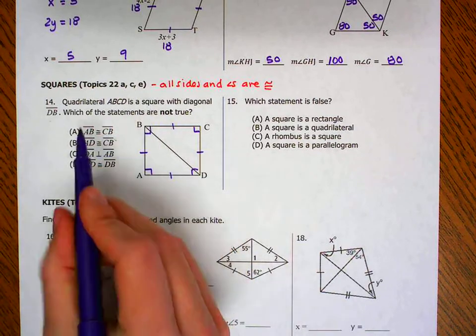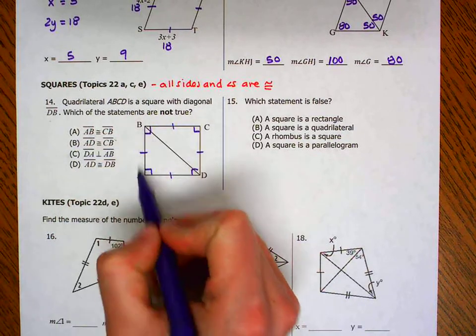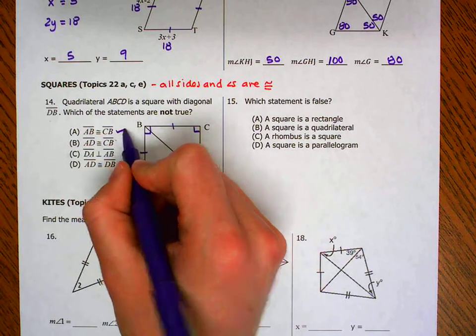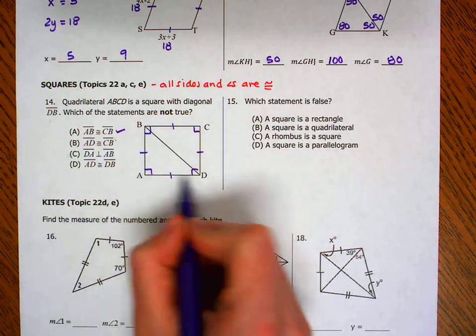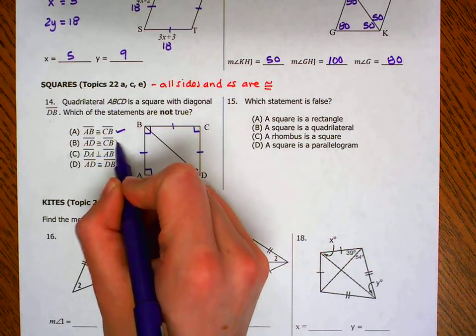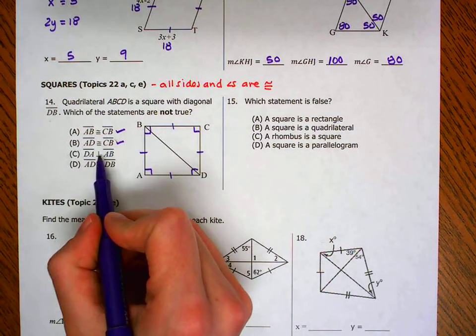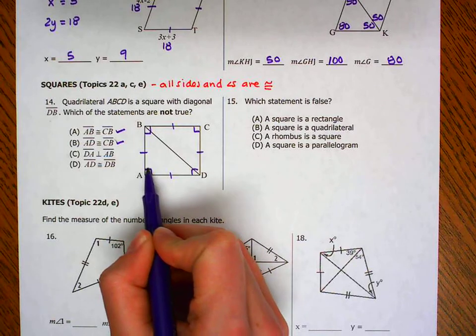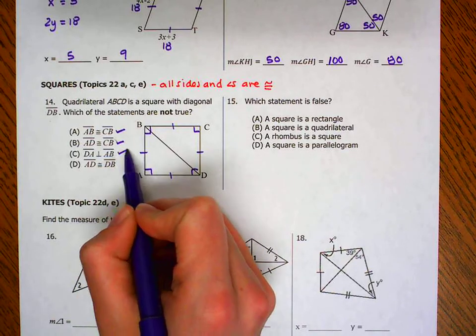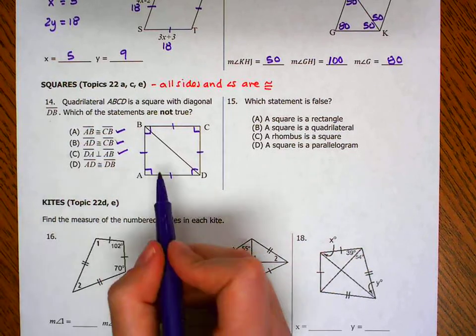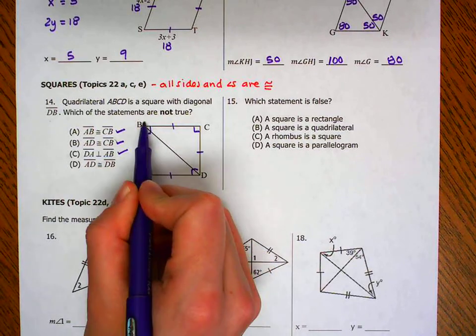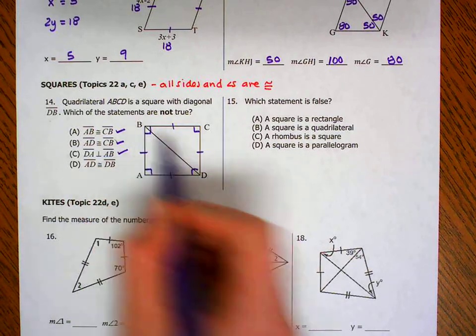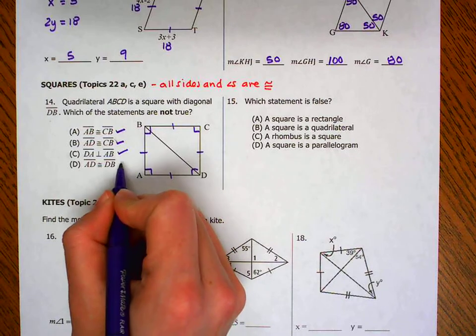That's important. Okay, so AB is congruent to CB. Well, that's true. AD is congruent to CB. That's true. DA, that means perpendicular. So DA is perpendicular to AB. Yep, well, perpendicular means they meet at a 90-degree angle, so that's true. AD is congruent to DB. Well, that's not true. A side's not necessarily congruent to its diagonal. It's actually never going to be true.